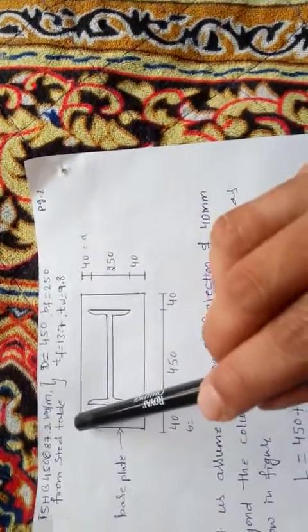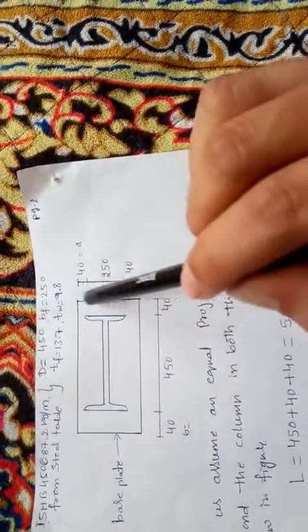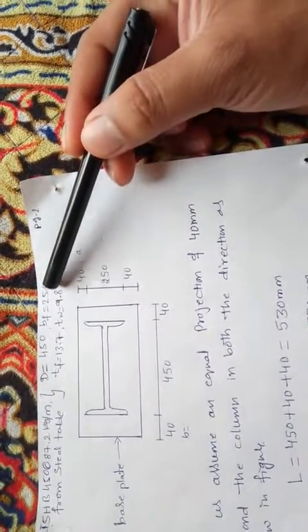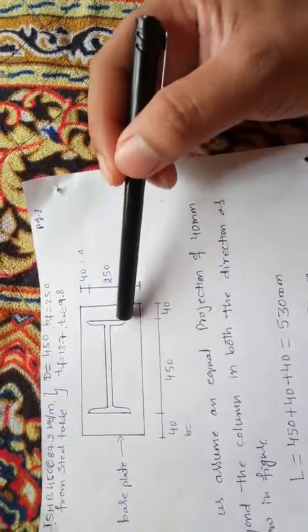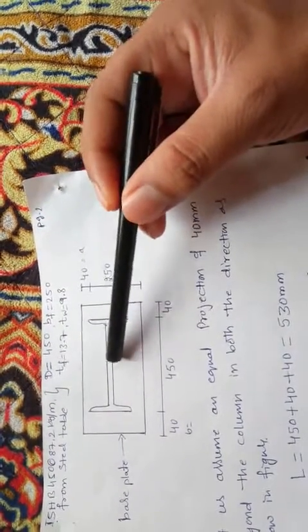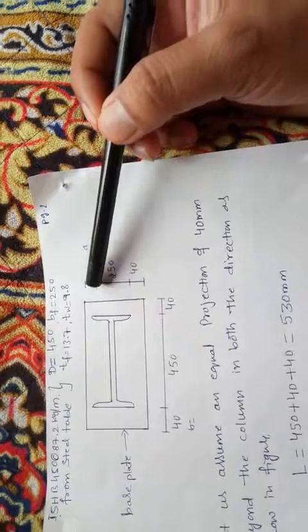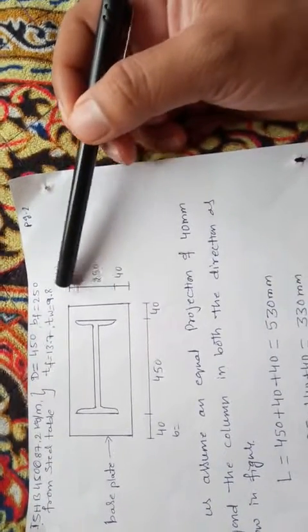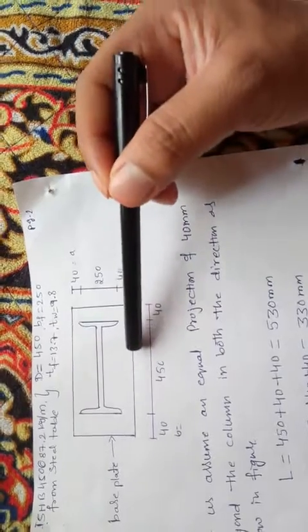Okay, so this is your I section, and this is the base plate or slab base. Here the breadth of the flange is 250 and D is 450. The thickness of the flange is 13.7 and the thickness of the web is 9.8. The 40 mm is the extra projection in both the x direction as well as the y direction.